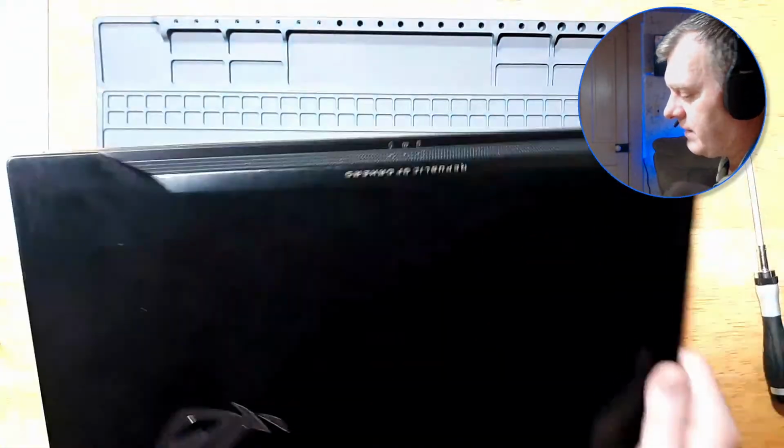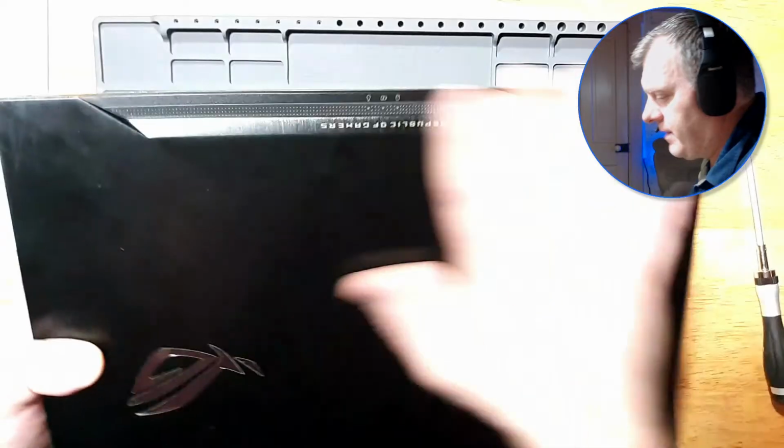But I don't mind the thickness. This is still large for a laptop. It's thin, yeah, but is that what matters? I don't know. So let's take a look at this.